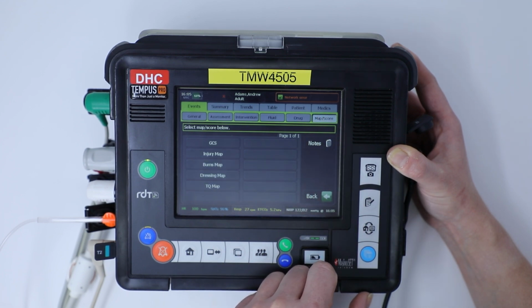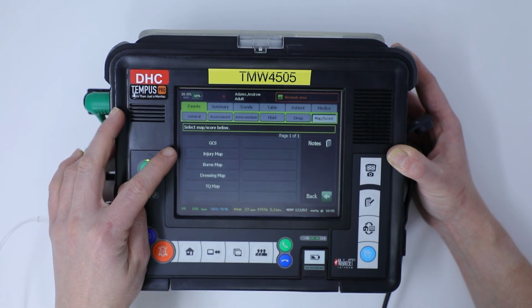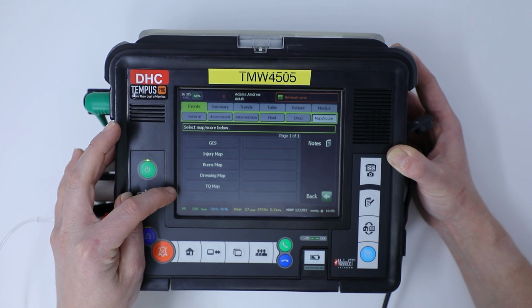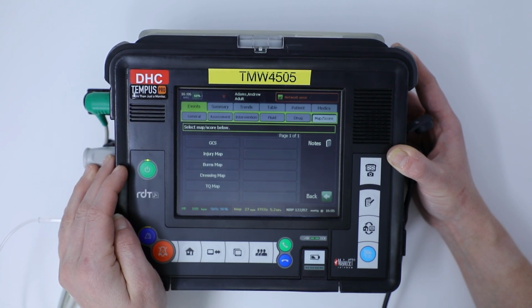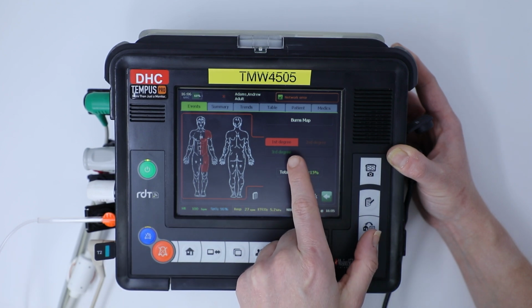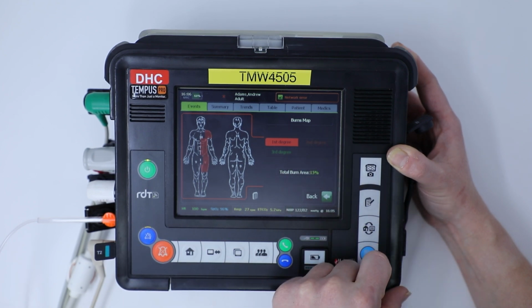If I click on the body map, it will give me different options, including GCS, injury, burns, dressings, and a TQ map. So if I go into the burns map, I've got 3 options here, whether it's first degree, second degree, or third degree burns.